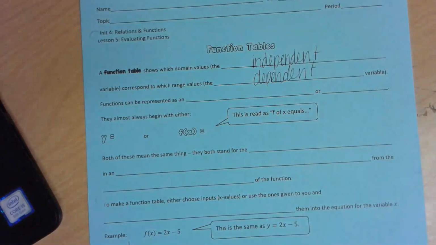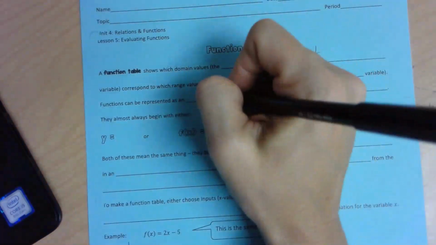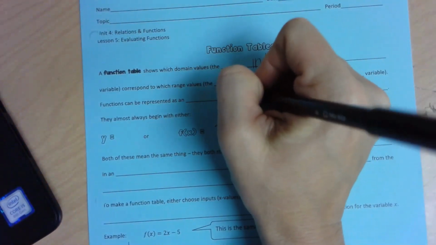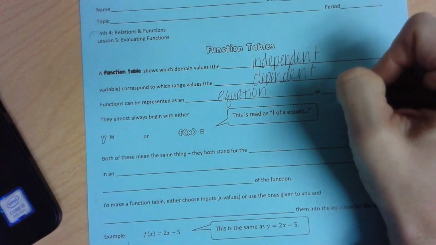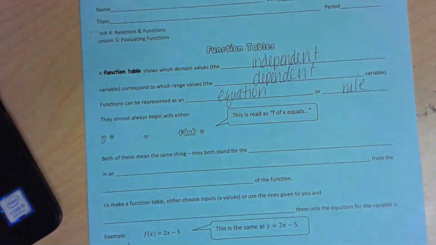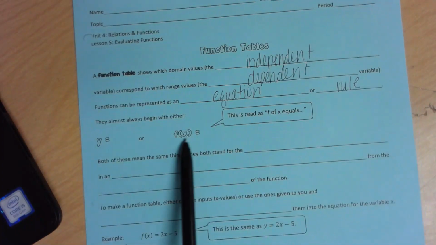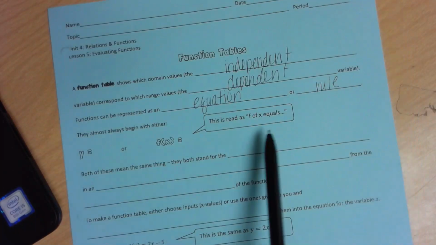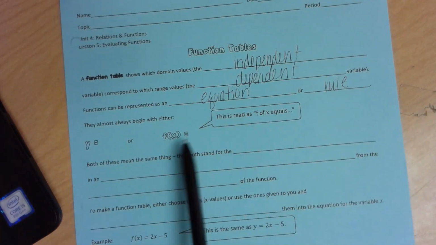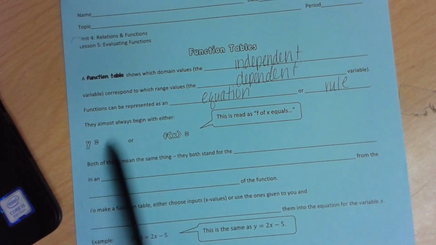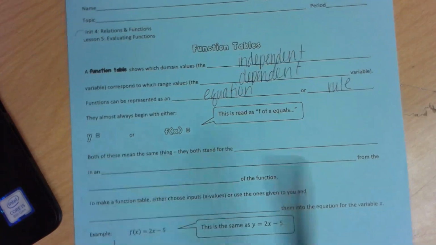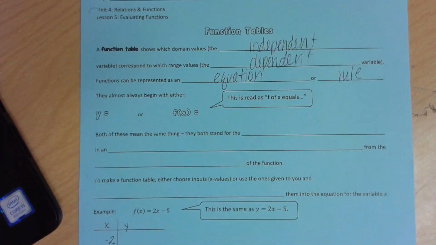variable. Functions can be represented as an equation or a rule. Okay, so they might also begin with either y equals, or they might say f of x. Okay, so when you read this, you say f of x equals. Alright, and these actually mean the same thing. F of x is really just another way of writing y. Okay, both of these mean the same thing.